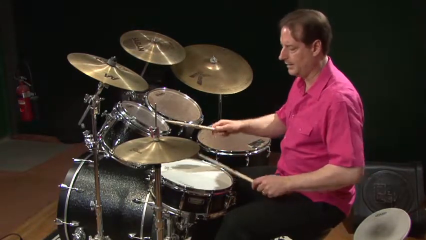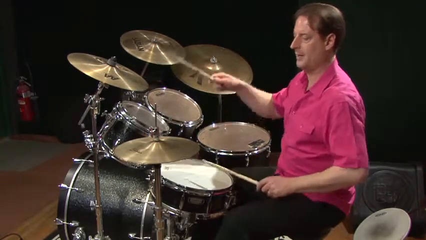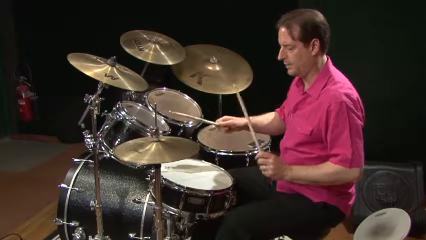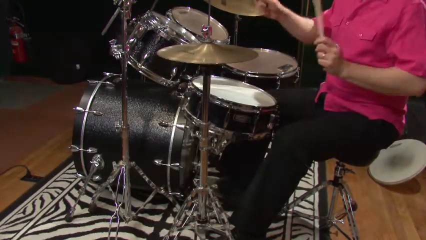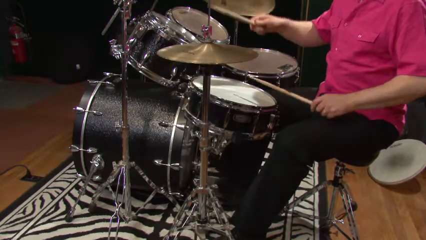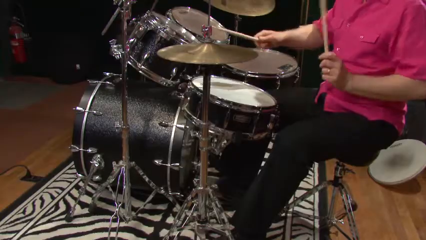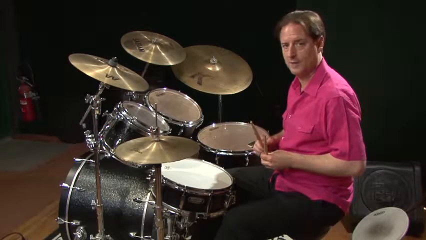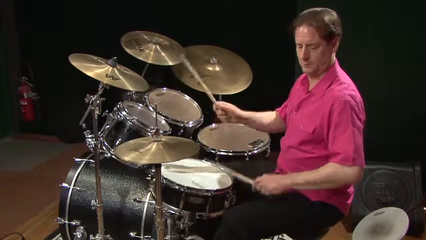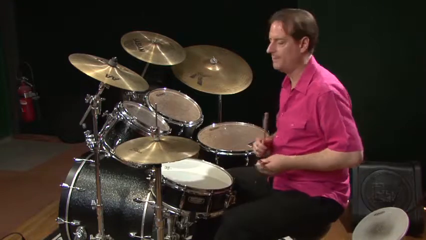1 E and 2 and a, 3 E and 4 E and. That's the hands. 1 E and 2 and a, 3 E and 4 E and 1 E and 2 and a, 3 E and 4 E and 1. So again, just try it slowly. I'm varying it a little bit, but you get the idea.